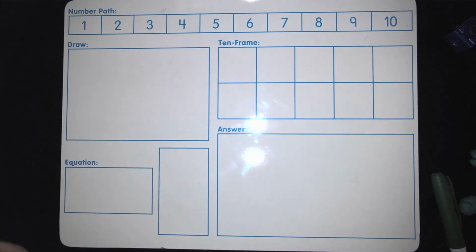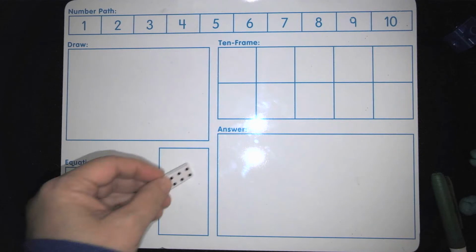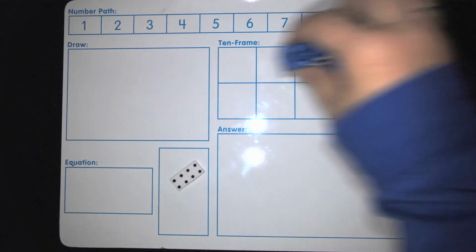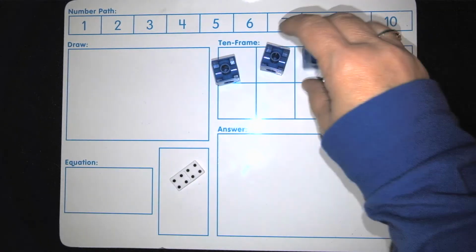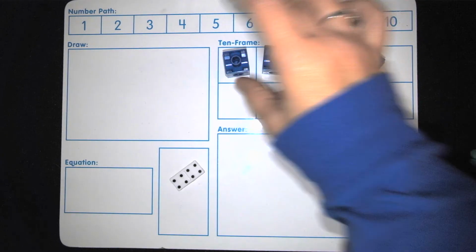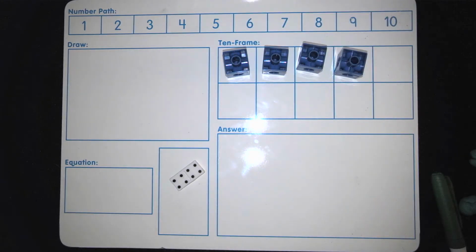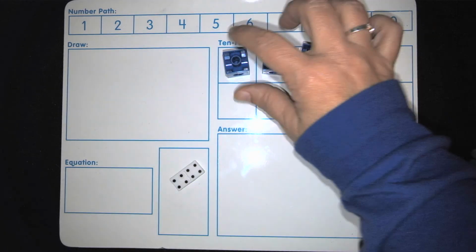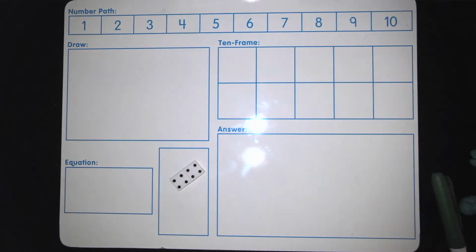If we were to then use objects to represent situations, so still, let's say at this time 4 teddy bears, well, now we can use the cubes to represent those 4. But then again, we're going to be taking away all 4. So when we take away all 4 of those, now we're left with our 0.